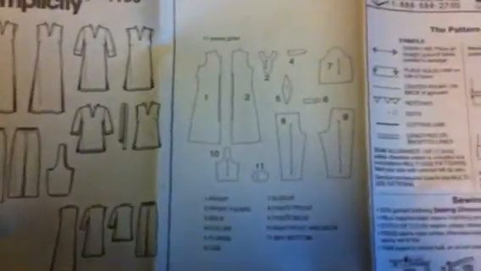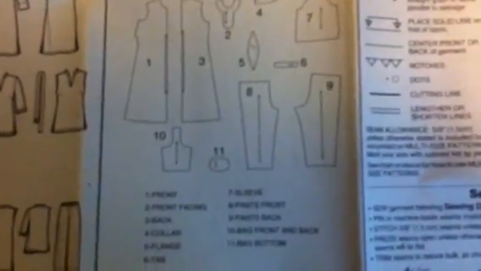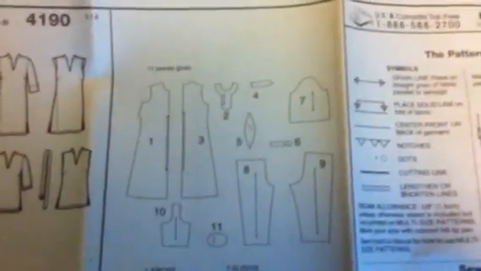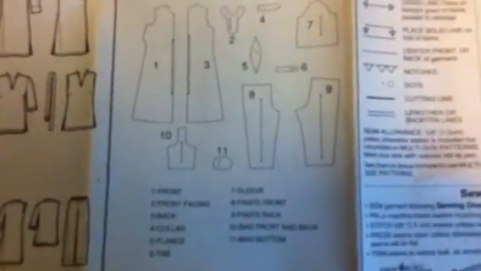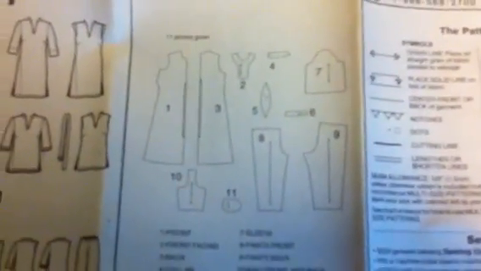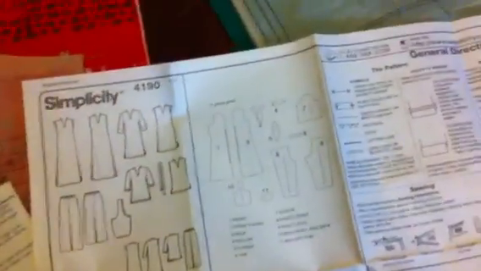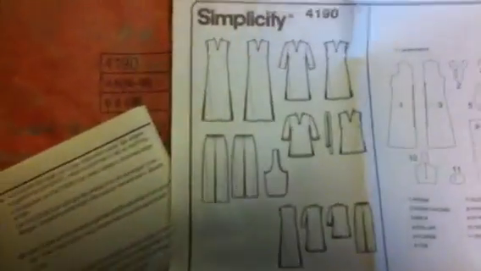so in most patterns, you will find something that shows you the different pieces, and it labels them, as you can see right there. Now, in the different views that you have is what they show you here.